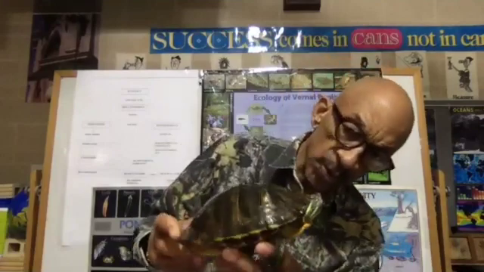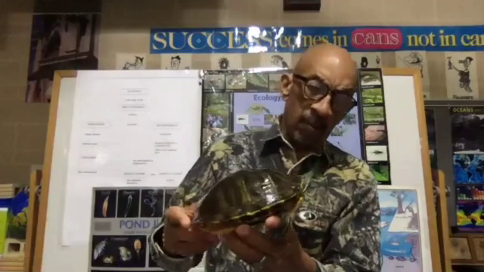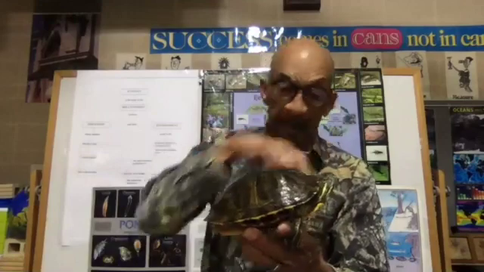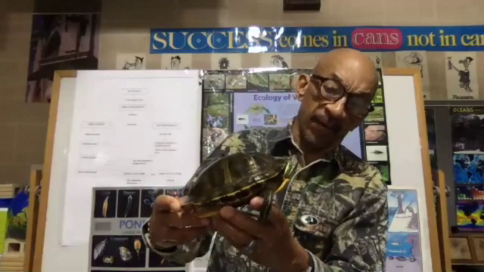Believe it or not, the type of consumer that this red ear slider is, he is an omnivore. When I first started working out here, the population of these guys kept other aquatic plants from being prevalent or common around here, simply because they love to eat the roots from some aquatic plants. They also love to eat fish. So they fall into the category of being an omnivore.